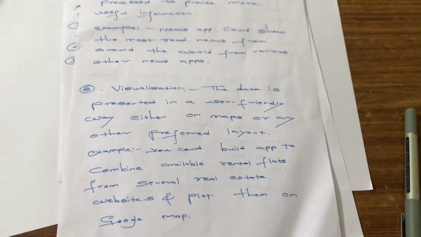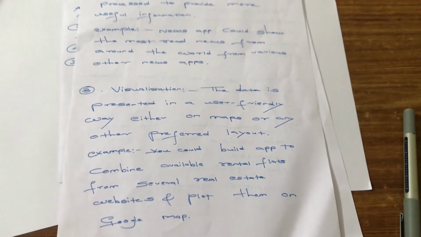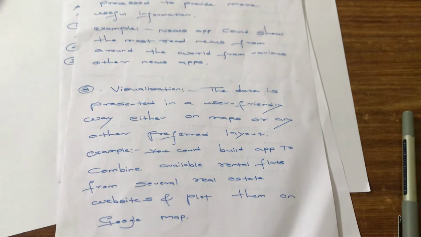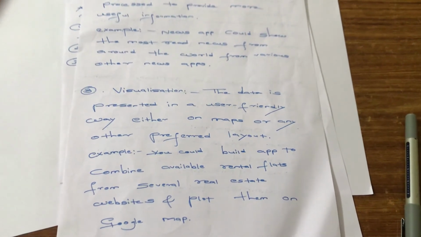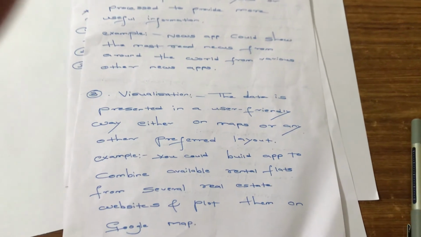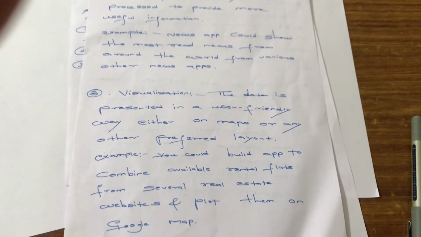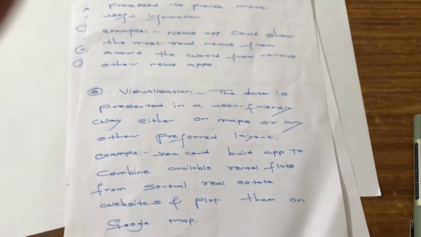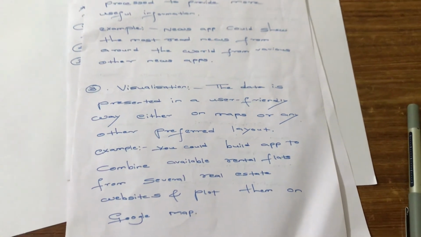Everything you can combine together and put on the new app and show it with respect to Google Maps. So it will be easy for users to search nearby their places if they are looking out for rented houses and all, and it will be user friendly also.